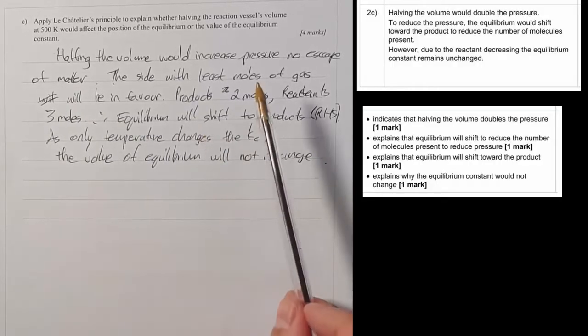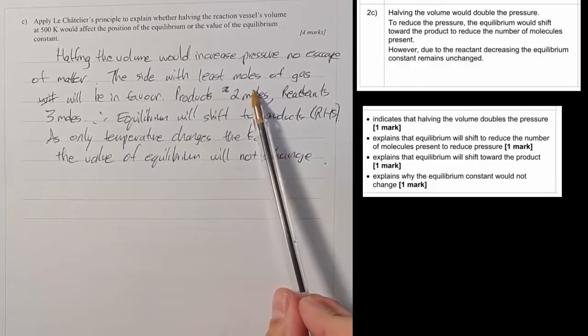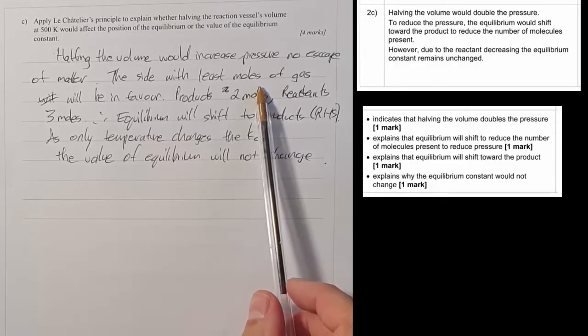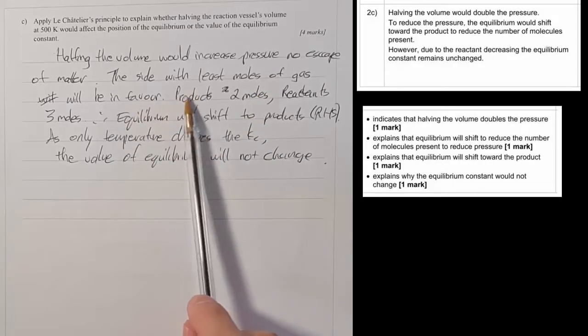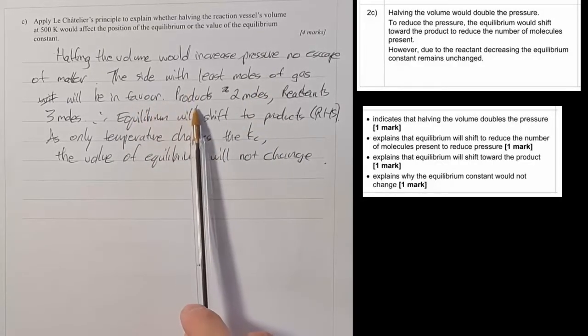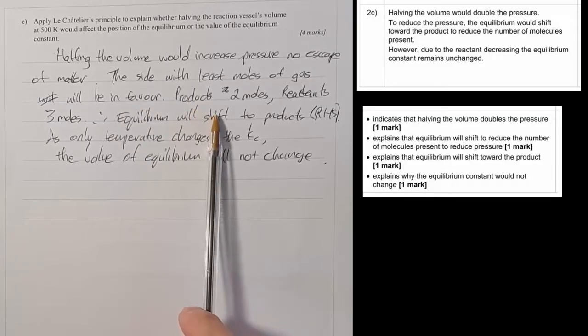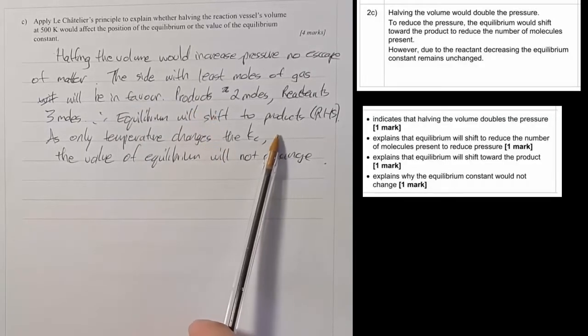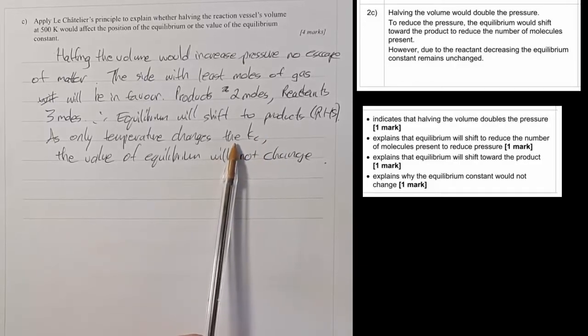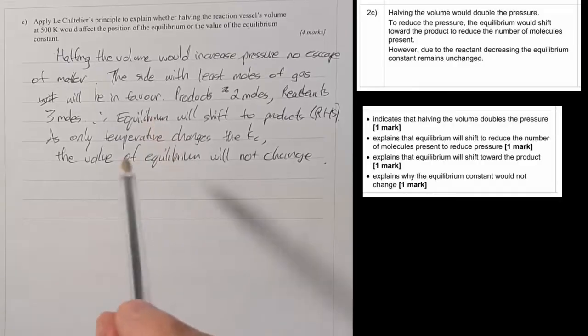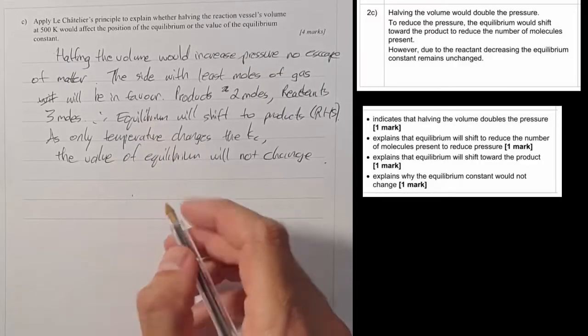Just checking that this is correct. Choose the number of molecules. I said it will shift to be in the favor of least particles. That's still okay. Equilibrium shift towards the product, the left hand side is also said. Equilibrium will not change. Okay. It does say halving the volume doubles the pressure. So that's God mode there.